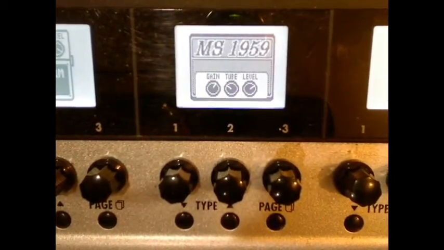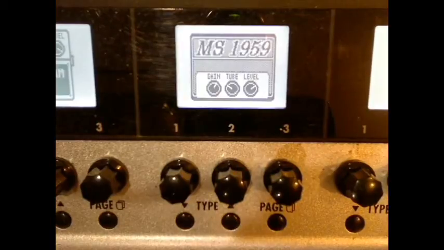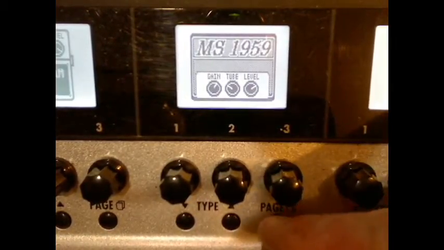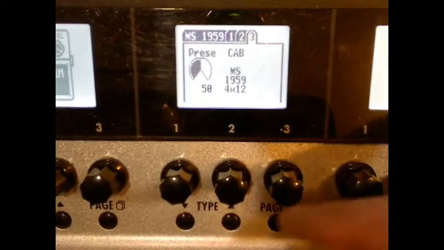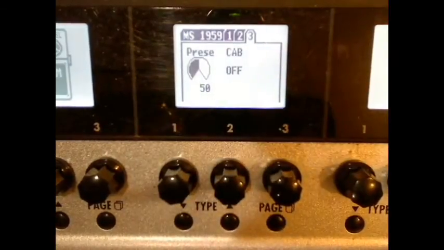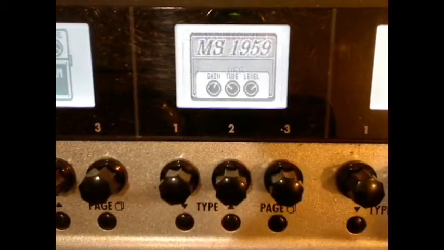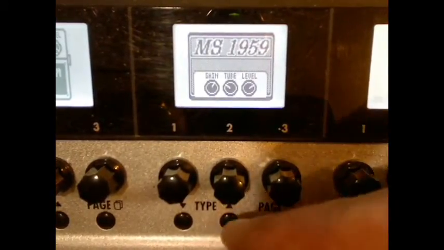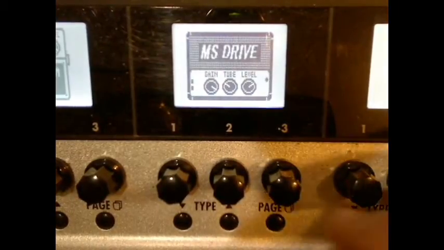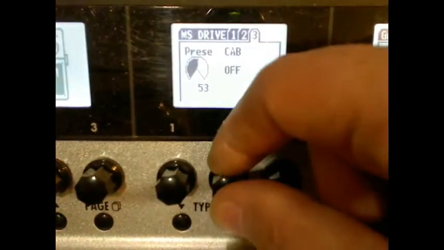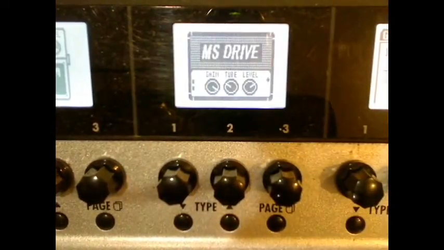And as before, I want to hear what this sounds like through my cabinets. So I want to turn off the cabinet emulation. Here again, 1, 2, 3, and turn, turn, turn, turn. Press page again. I'm back at the amp and I can now listen to it and hear what it sounds like. If I want to check out a different one, once again, 1, 2, 3, turn, turn, turn, and now I can listen to that amp.